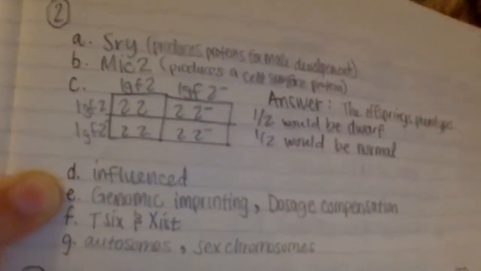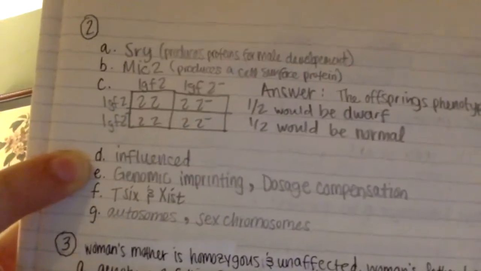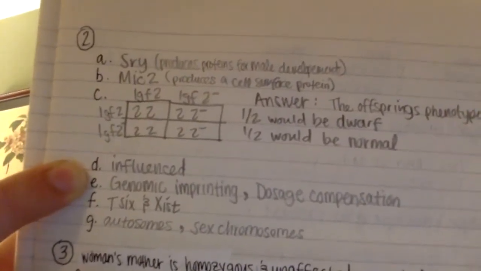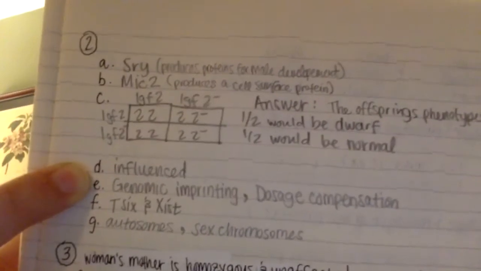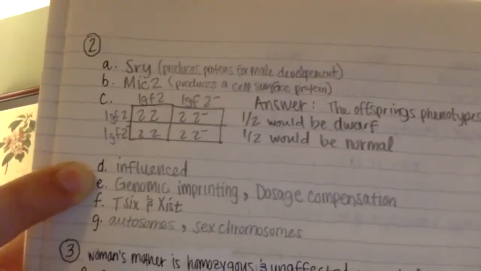So part E, right there. It says blank is an epigenetic process that occurs during gamete formation, while blank is an epigenetic process that occurs during embryogenesis. And so the first half is genomic imprinting. And I wrote down, let me get to my notes really fast.